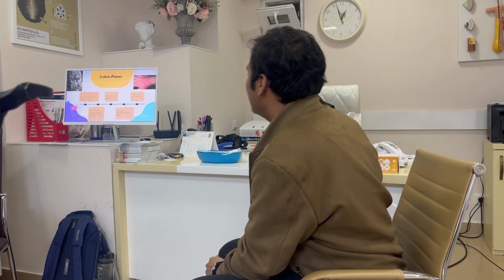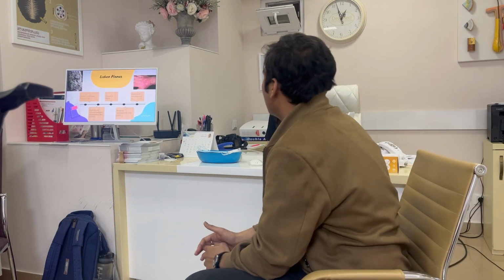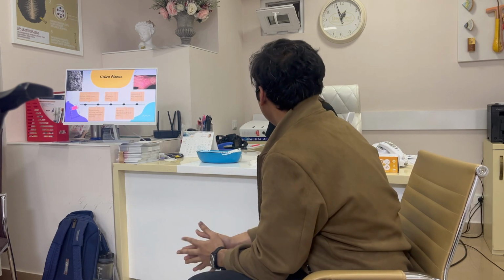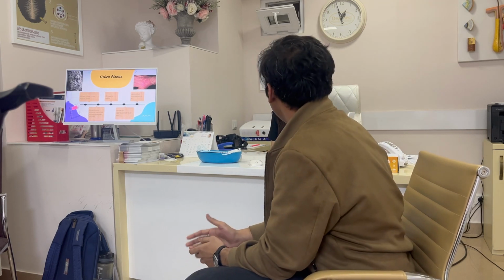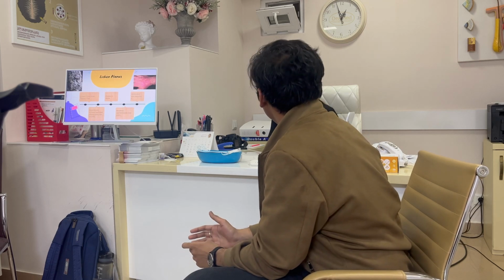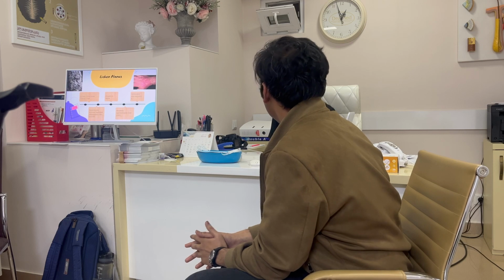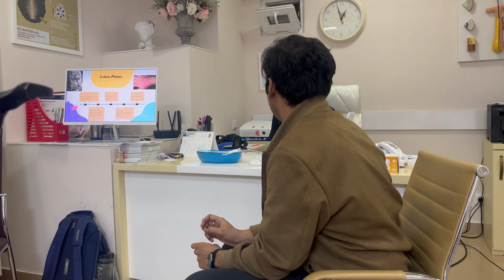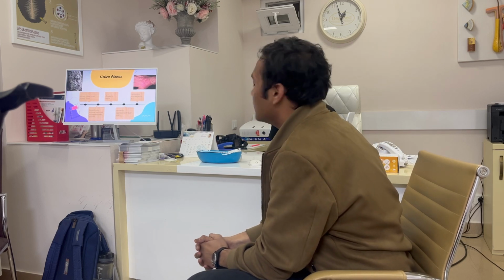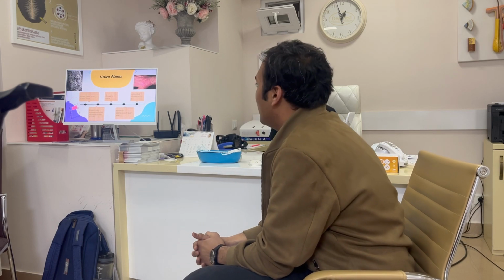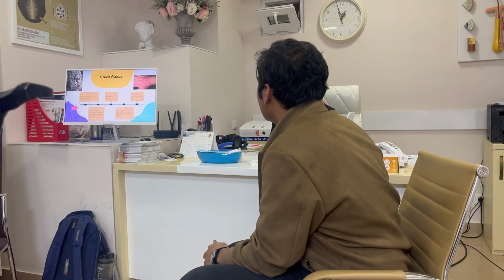So today I am going to present on lichen planus. What's the meaning of lichen planus? It is derived from two words, lichen and planus. Lichen means tree moss and planus means flat. So people compare it to a skin lesion which is flat and appears like tree moss. It is a rare chronic inflammatory immune-mediated disorder and it occurs in adults.